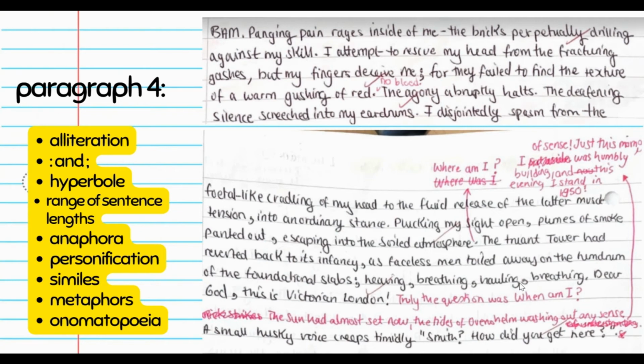Okay, so in this paragraph, basically what happens is he's feeling the pain of the bricks against his head, and then eventually this pain just rapidly goes away, and he is very confused, and then realizes that he is in this dark atmosphere, this area where there's loads of builders and everything seems to have lots of pollution, and the tower was just a little stump of bricks, and he thinks he's gone to 1850 back in time where it's like London and everyone's doing their work.